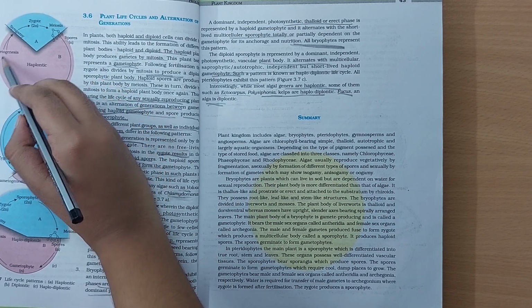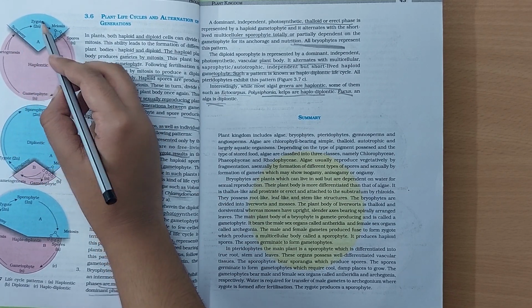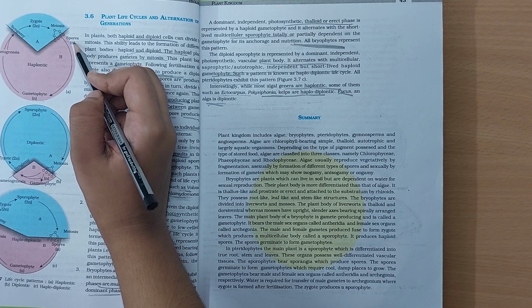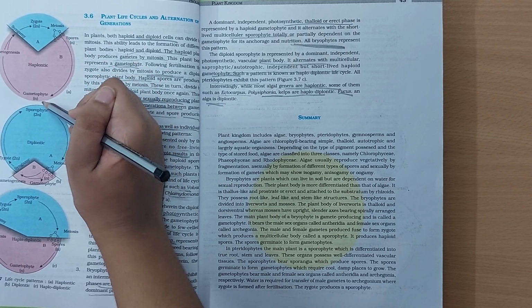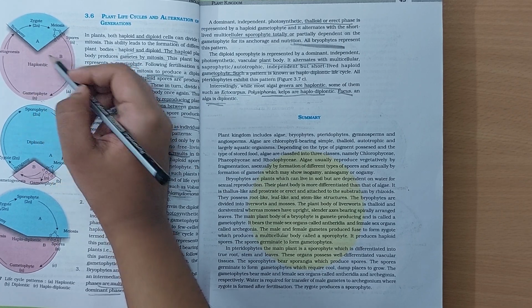Gametophyte N, gametogenesis, syngamy, zygote 2N, meiosis, spores N, grows into gametophyte. Haplontic life cycle.